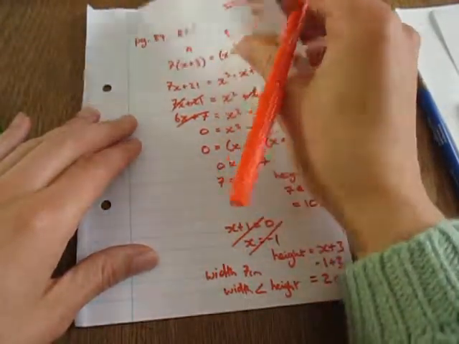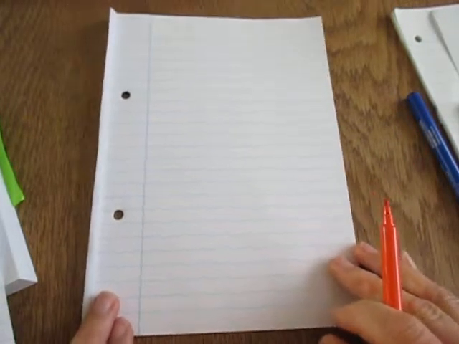Let's do another example. We'll do example 2 on page 18.